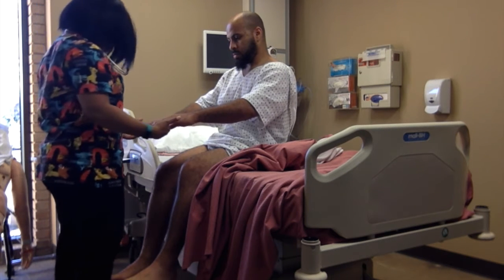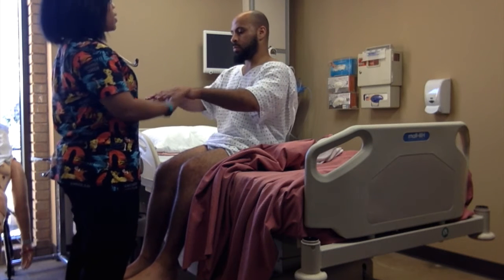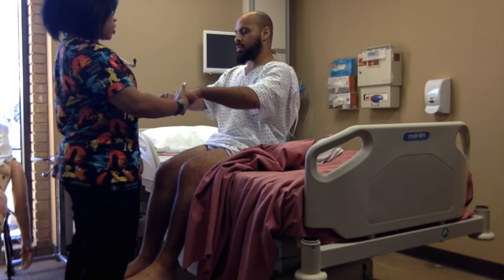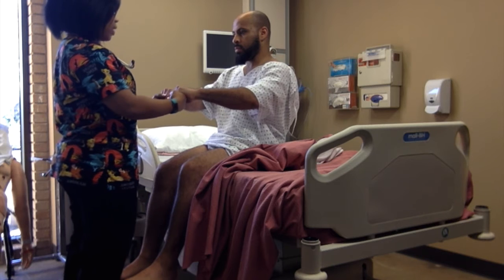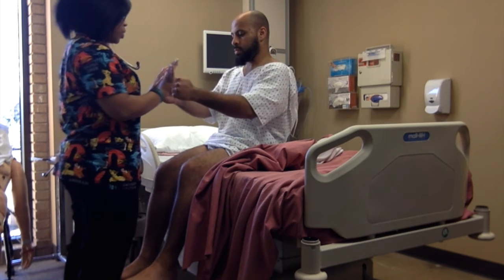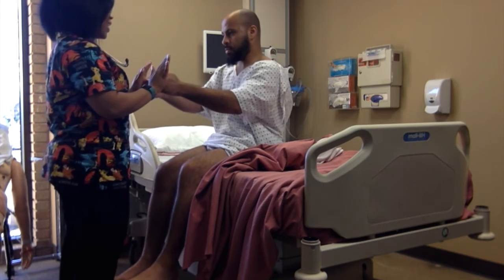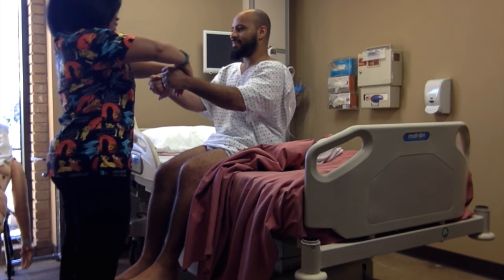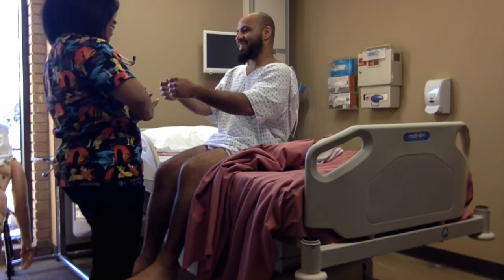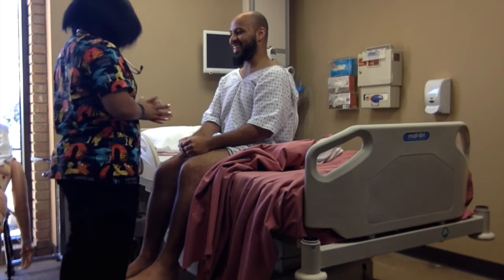Okay. Next, I'll just check for upper extremity strength. Okay, just squeeze my hands as hard as you can. Okay. Now make a fist and push against my hand. And then pull against my hand. Great upper extremity strength.